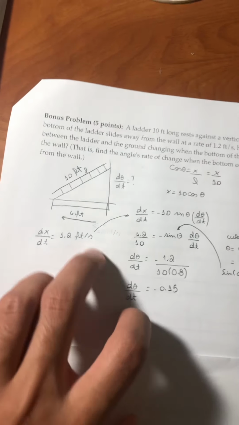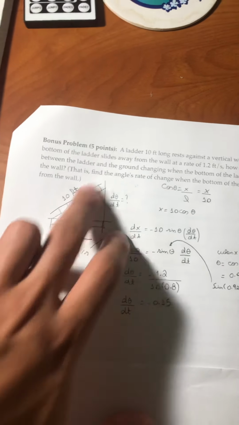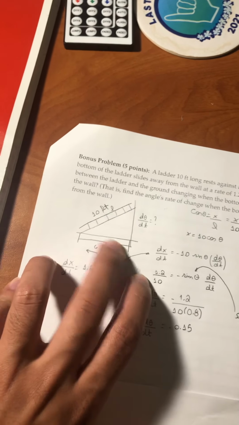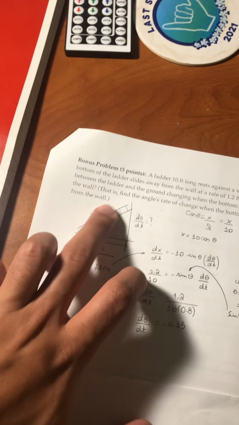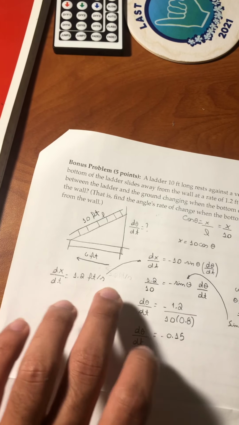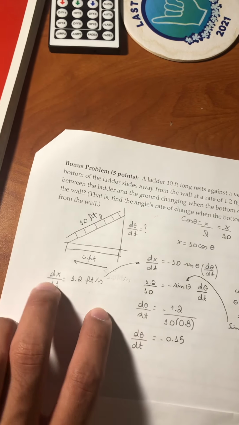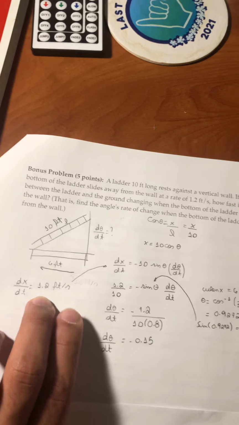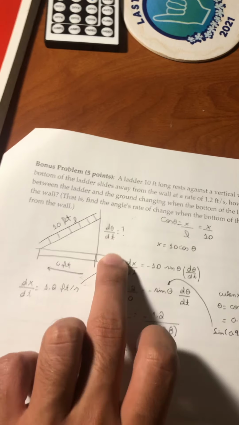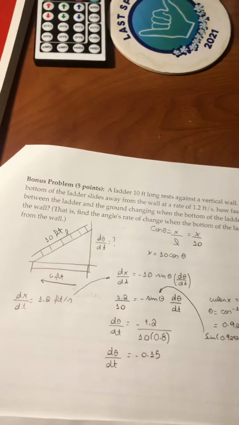For the bonus question, I just drew a sketch of what was said in the instructions: the ladder is 6 feet apart and the ladder is 10 feet, and it slides away from the wall at a rate of 1.2 feet per second. First, we have to find d theta over dt. That's what the question is looking for.